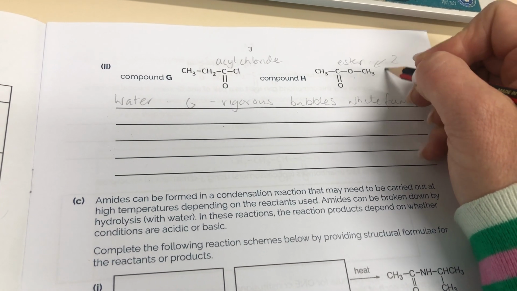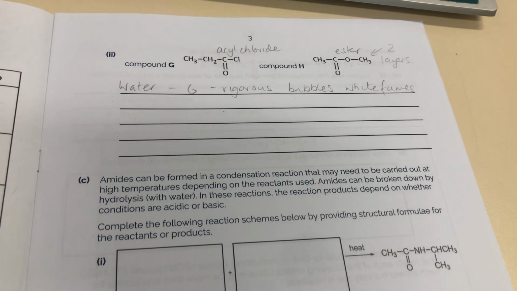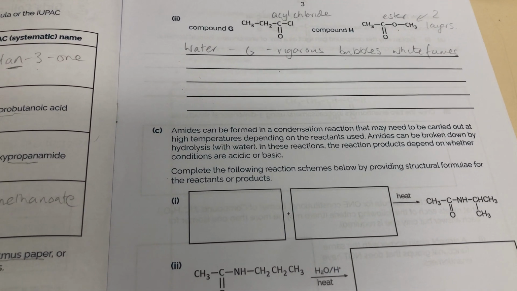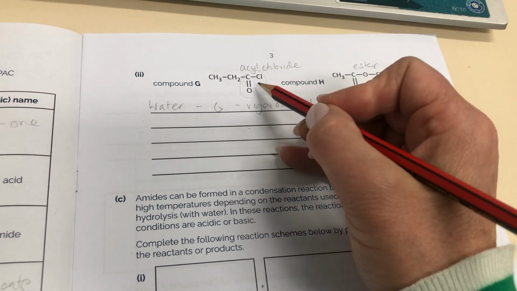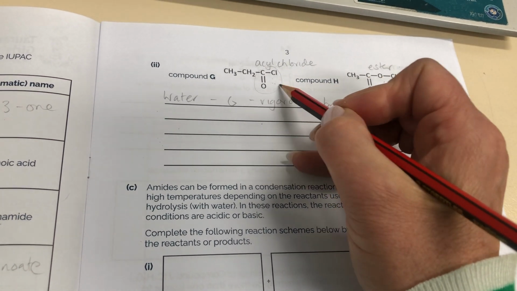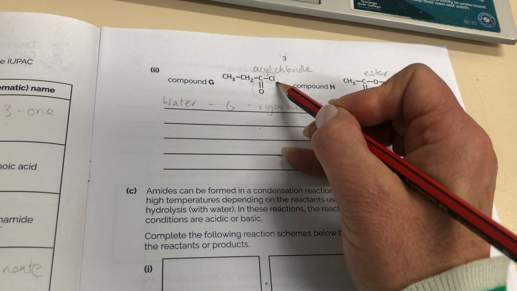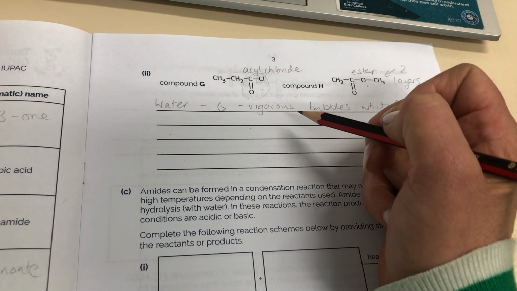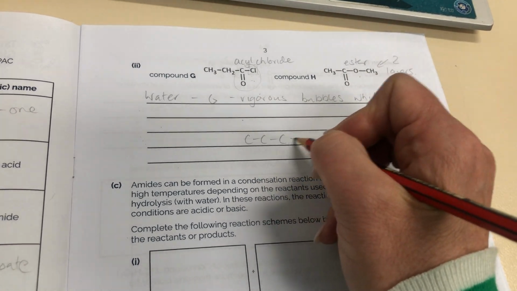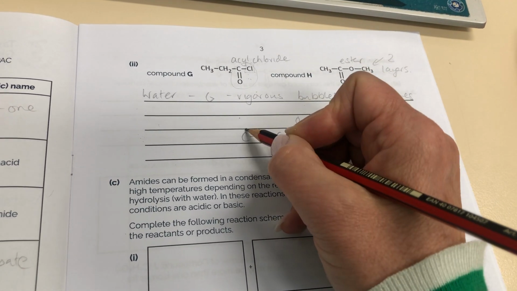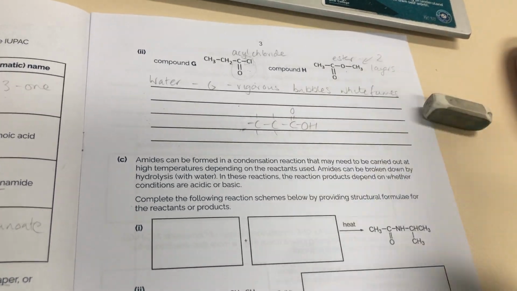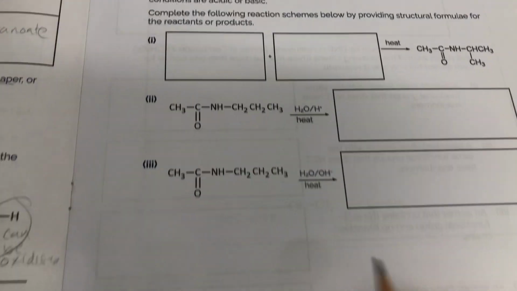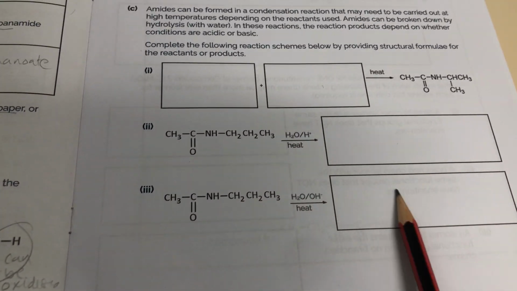We might see 2 layers form with this one. That's a bit of an added extra. We need to give a reason for the reaction. So we just need to say this can undergo a substitution reaction, as this is a reactive acyl chloride group where the Cl is substituted for an OH from the water. And therefore the product is again... Oh, actually, it's only got 3 C's. Is propanoic acid.